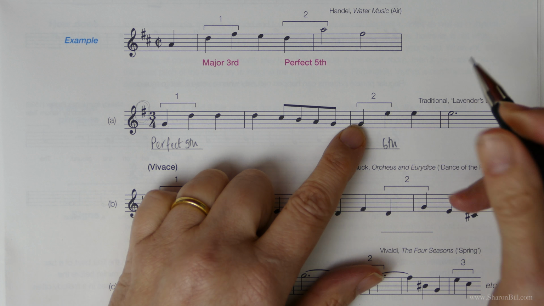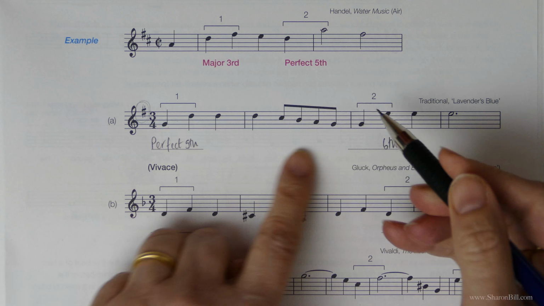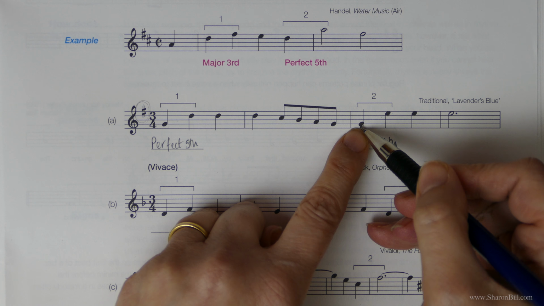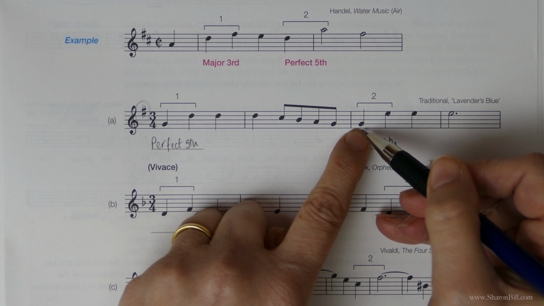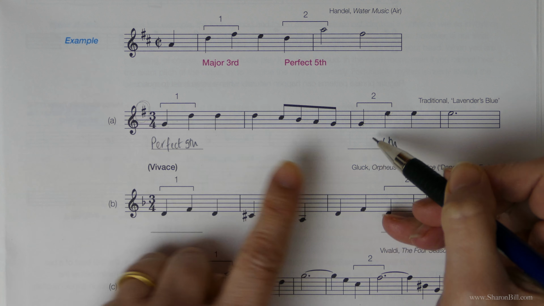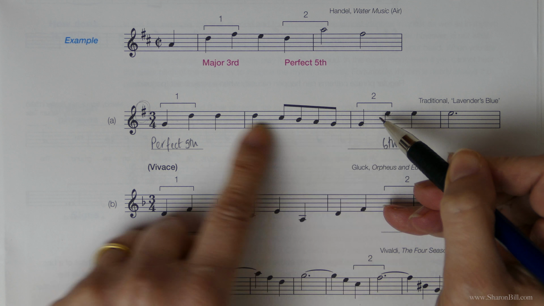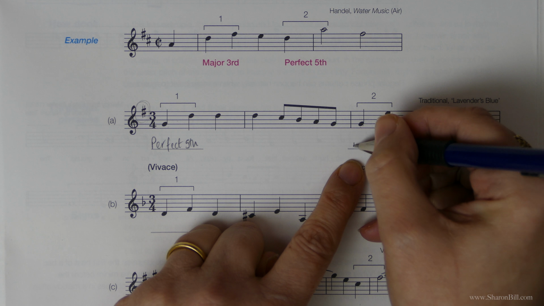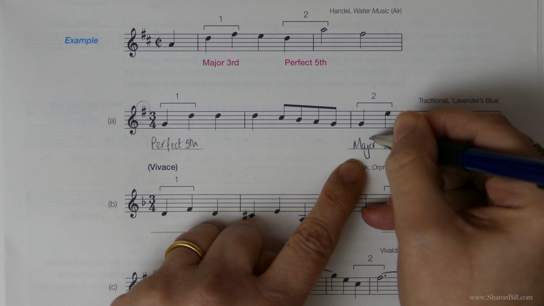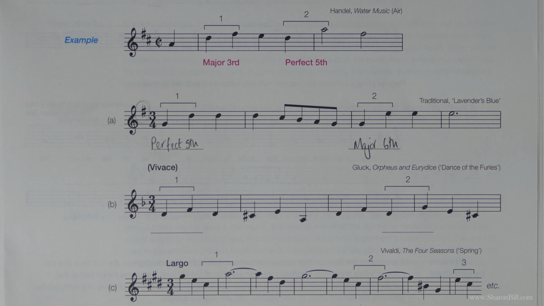So we've just got to think a little bit here. So our lowest note in the treble clef is G. So we're going from G to E. G major has F sharps, so that E natural is part of the major scale, and so we know that's a major interval. So that's a major sixth.